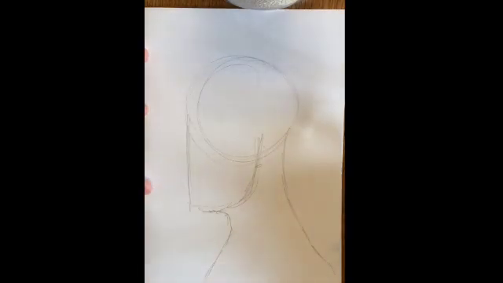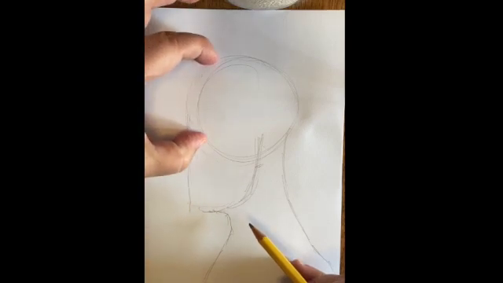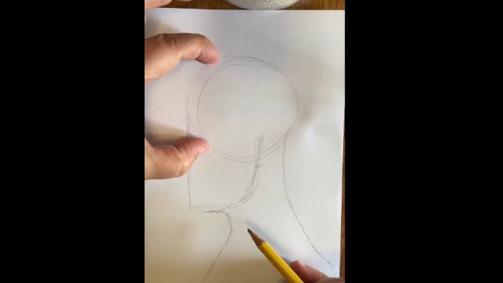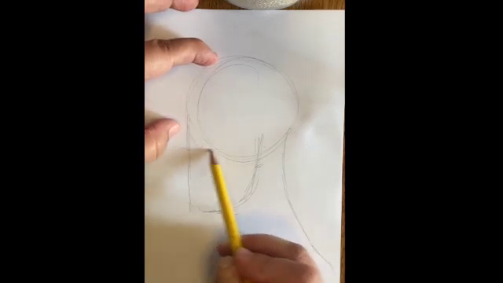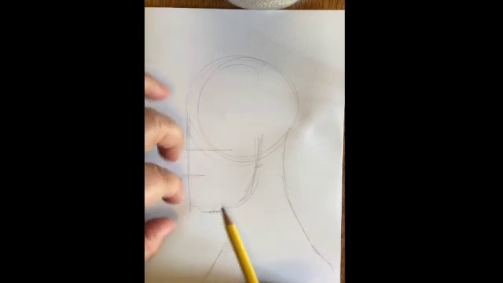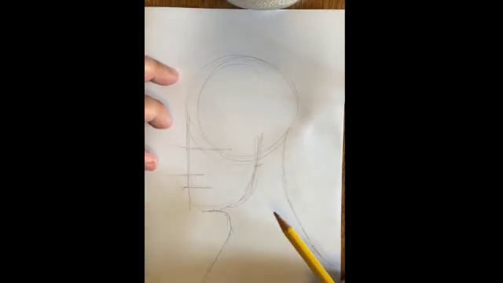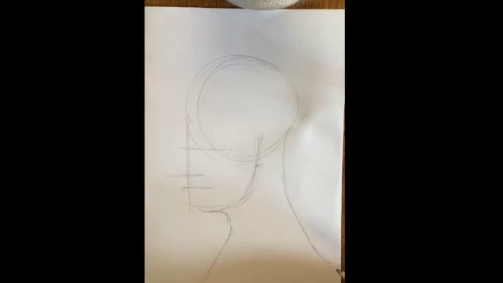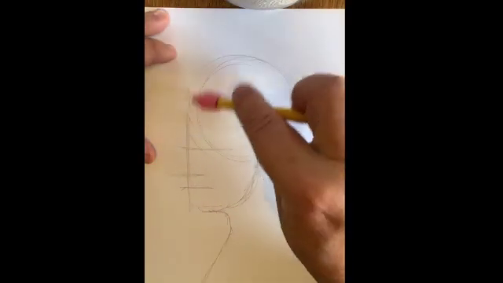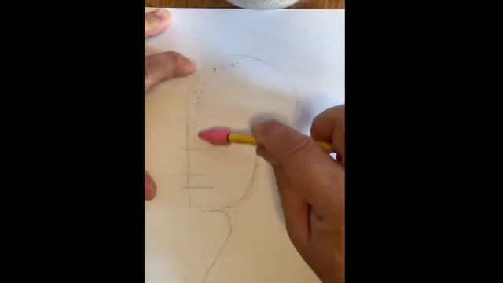Okay. Once I have this much, I can put in those proportions that we've talked about before, where the eyes are about halfway down. So I'm checking my halfway measure. That's about here. And then the nose would be halfway between the eyes and the chin, and the mouth would be closer to the nose than the bottom. Now, of course, you're going to want to be looking at a person or a reference picture, something to give you information.